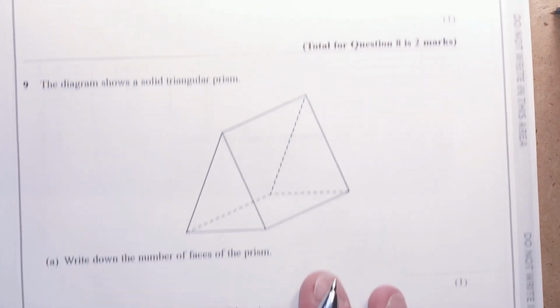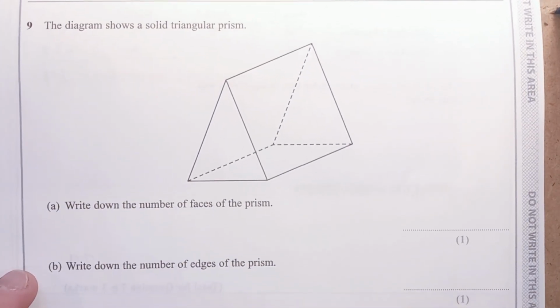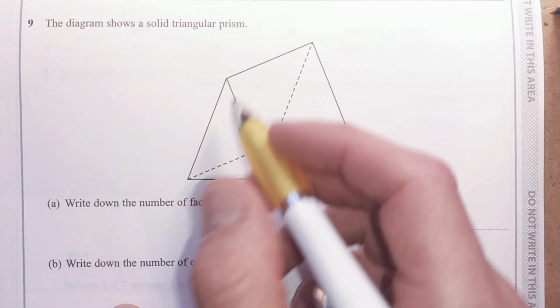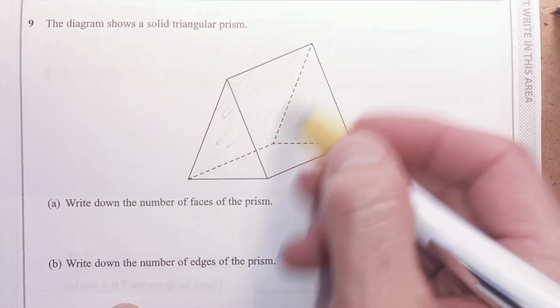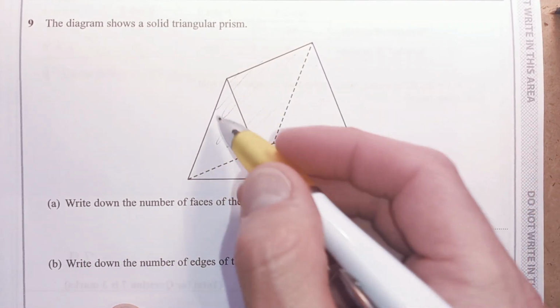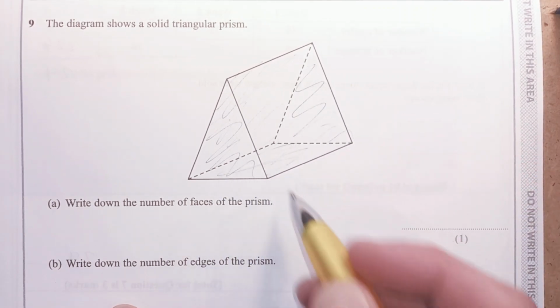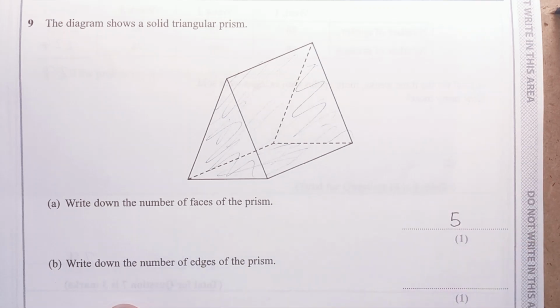Okay. Question 9. We've got 2 parts here. Each part is worth 1 mark. The diagram shows a solid triangular prism. Write down the number of faces of the prism. Okay, so think of it as like a tent. We've got one side on the left, this other side on the right. We've got the front triangle, the back triangle, and then we've got the base. So that's 5 faces in total.